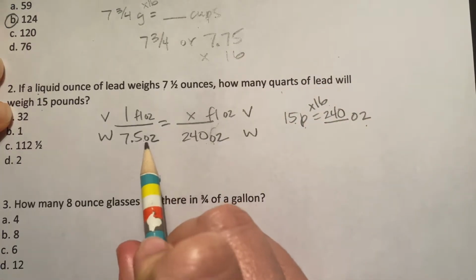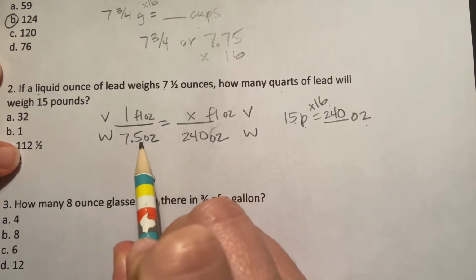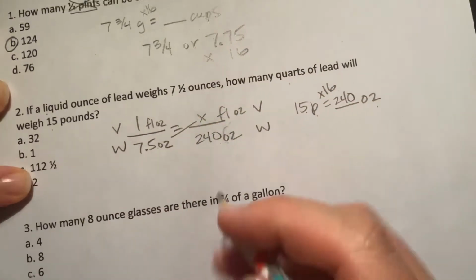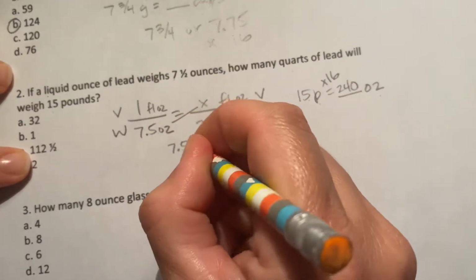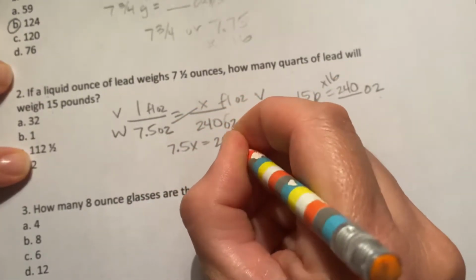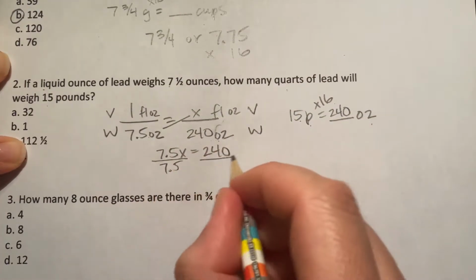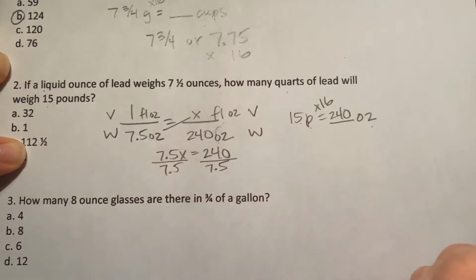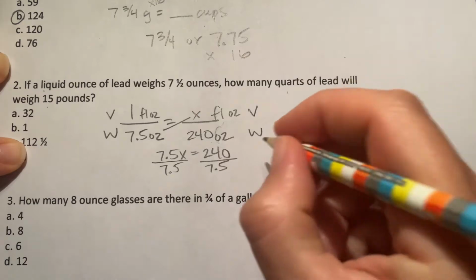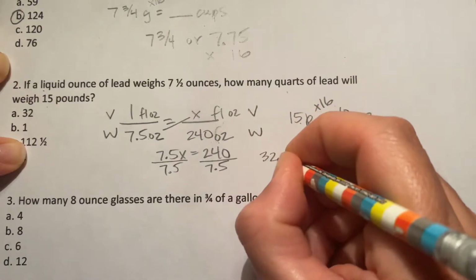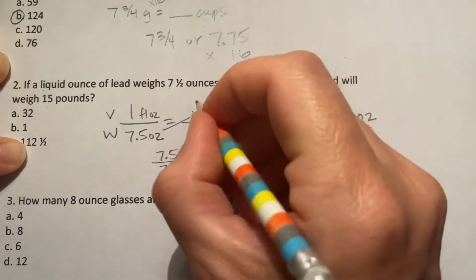With this one, I can't do scale factor, so I'm just going to cross multiply. So I'm going to have 7.5x equals 240. Divide both sides by 7.5. And when you do that, you get 32 ounces.